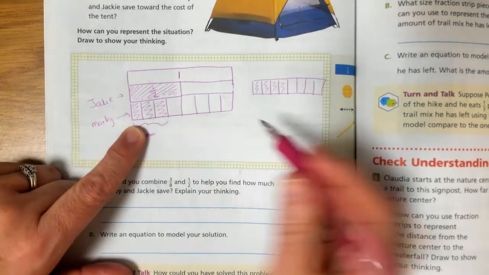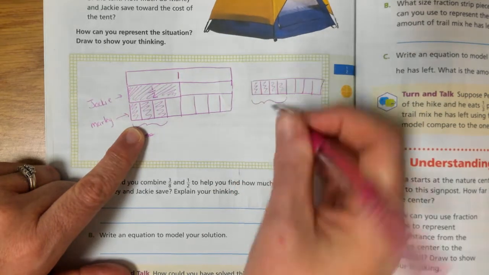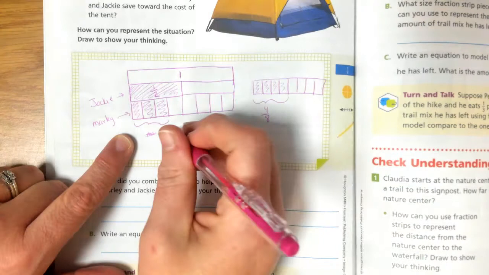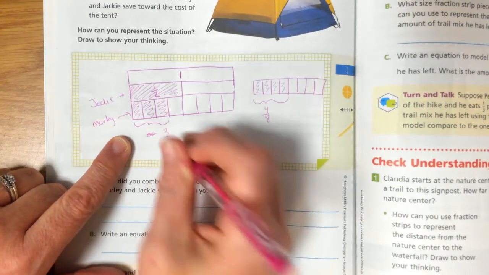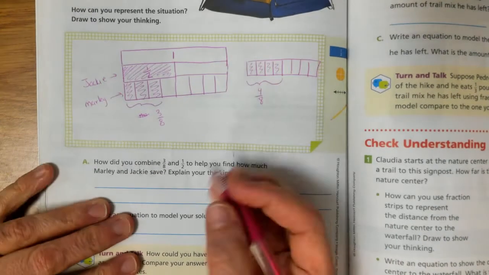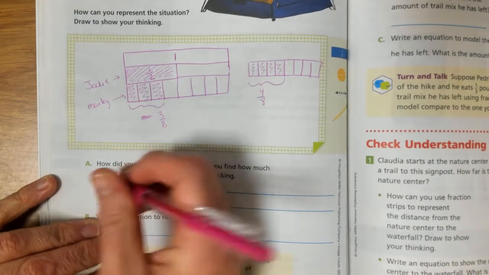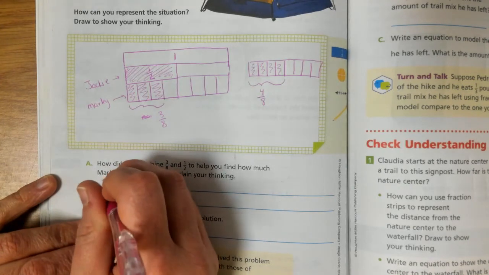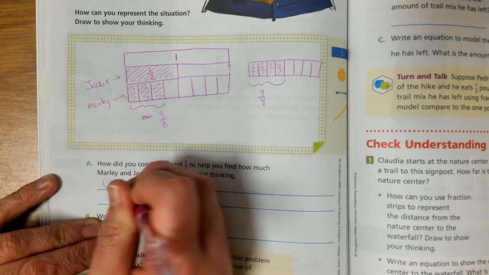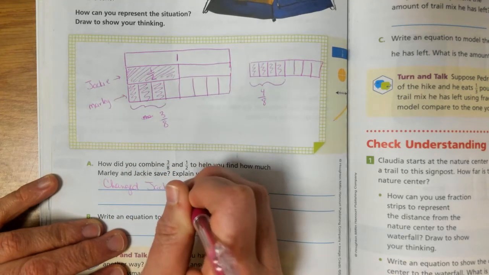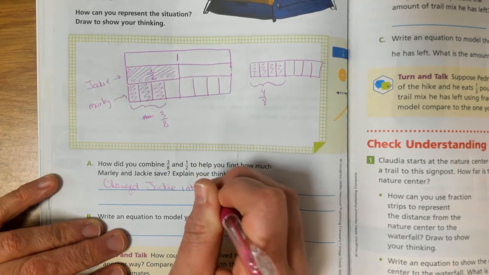So then Jackie has 4/8 and Marley has 3/8. So we changed Jackie into 4/8.